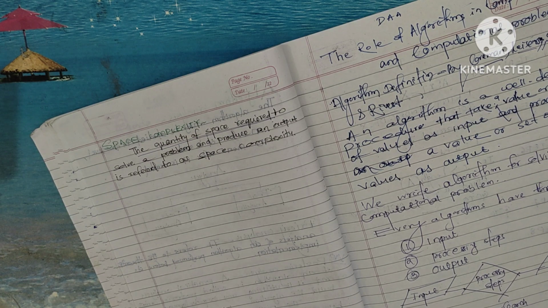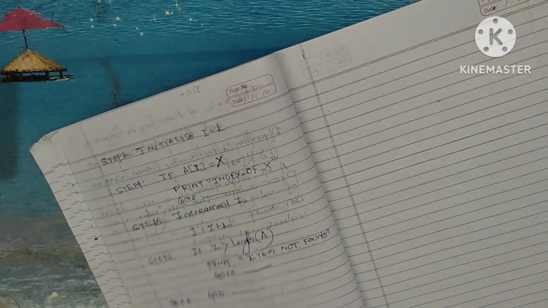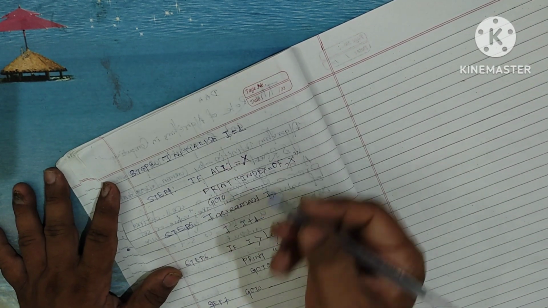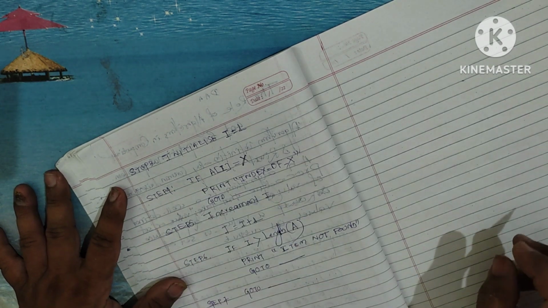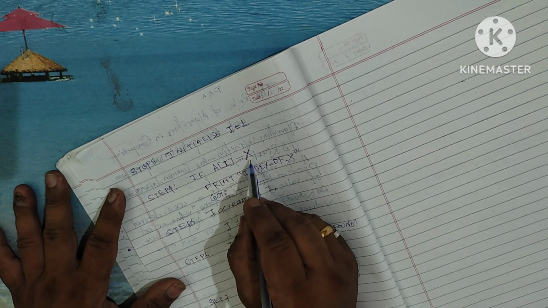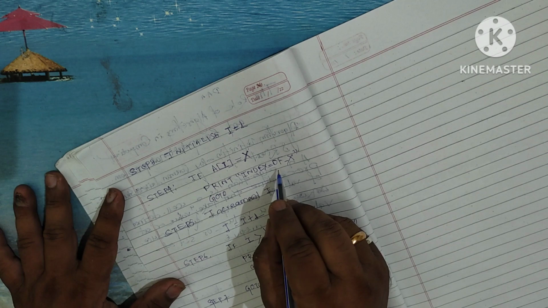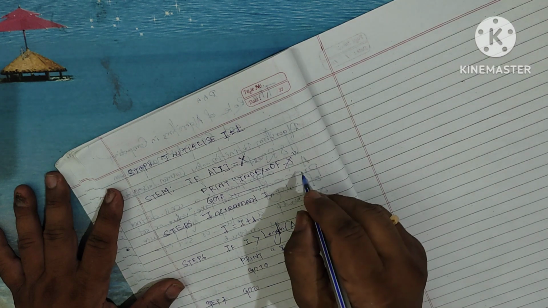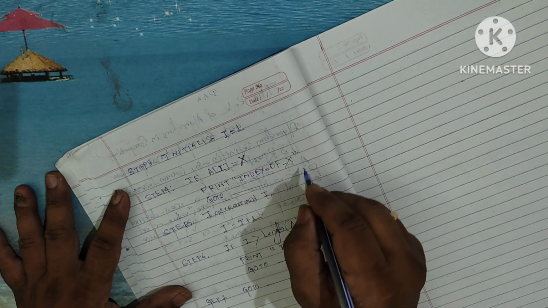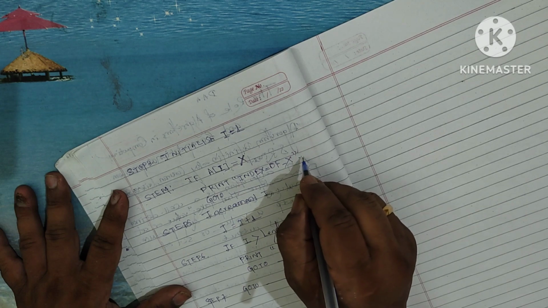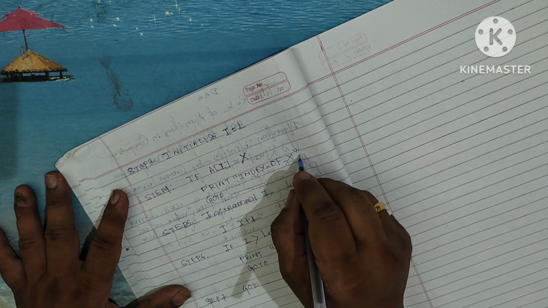So start, read an array A and an item X. Initialize I value, it is I equal to 1. Now you are checking the conditions, comparing A of I with X. If it matches, then you are printing the index of X here. We'll write here print I. Okay. I can print here the index of X, I'll write here plus I.